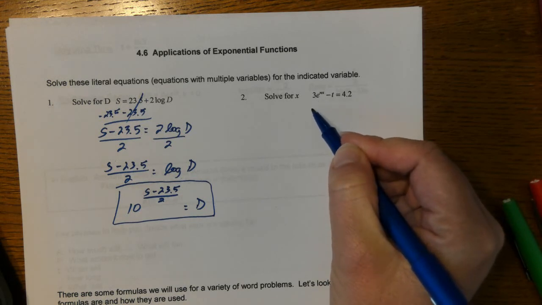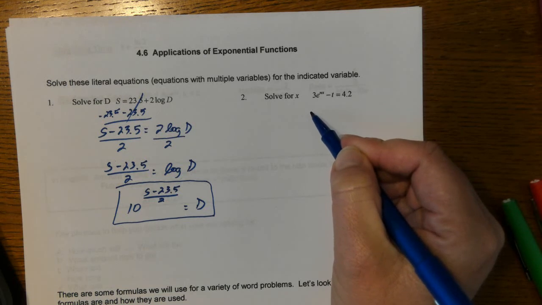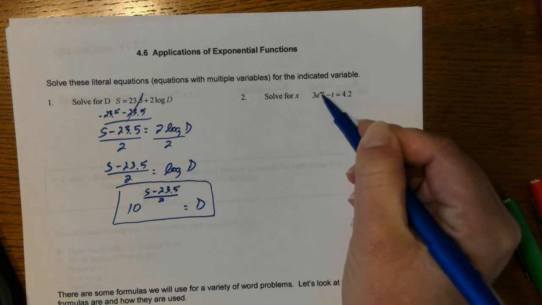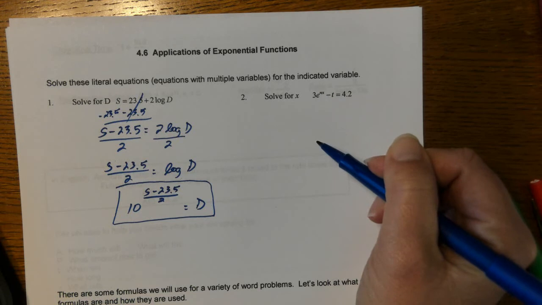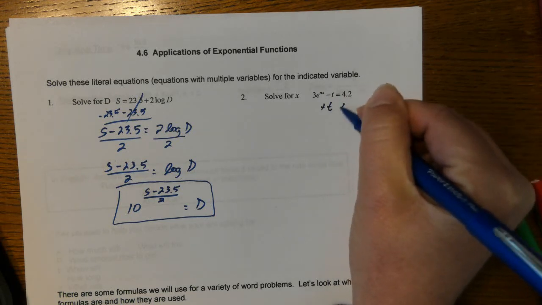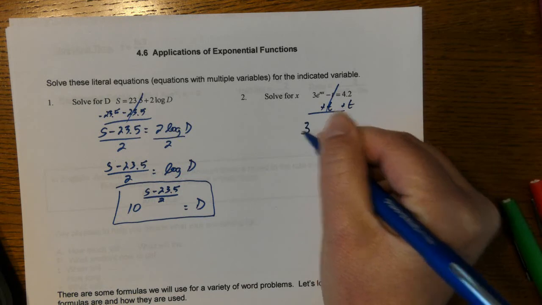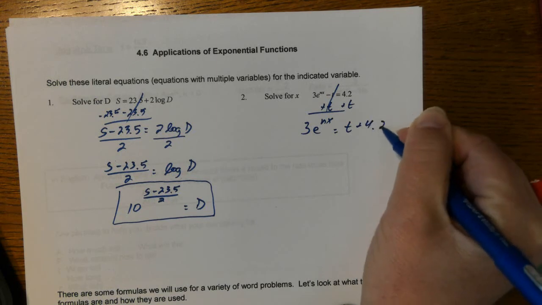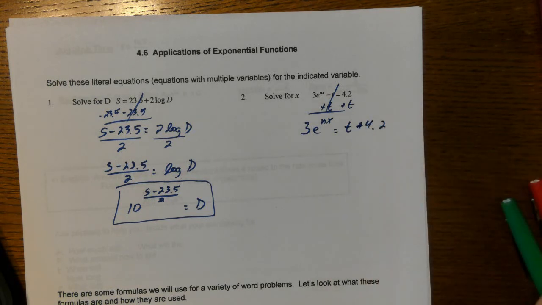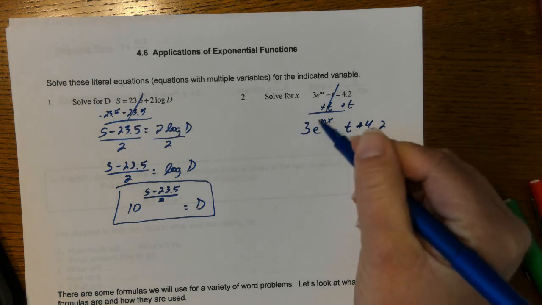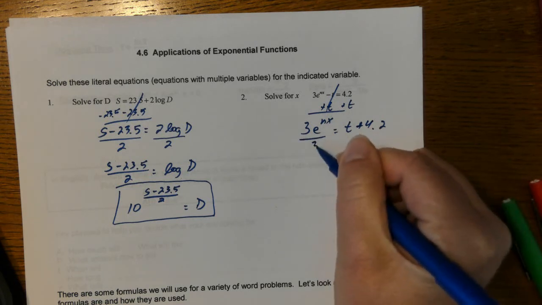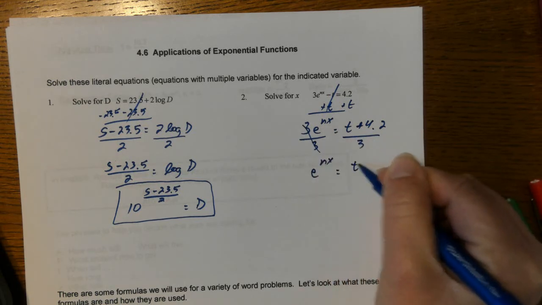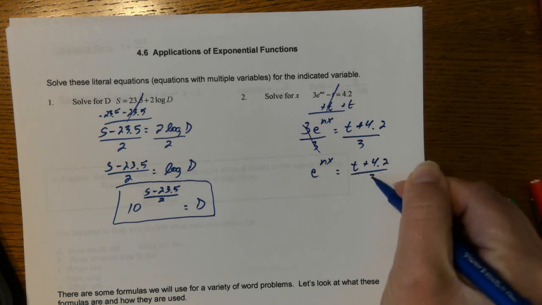Remember, e in this case is not a variable. E is the number e, Euler's constant. Okay? It's also got a variable of t. So if I'm solving for x, first I need to get the exponential part alone, e to the nx. So I'm going to get rid of the t by adding a t on both sides. 3 times e to the nx equals t plus 4.2. I don't know what t is, so we'll just leave it as t plus 4.2. Then I need to get the exponential part alone, e to the nx. So we're going to divide by 3. E to the nx equals t plus 4.2 divided by 3.